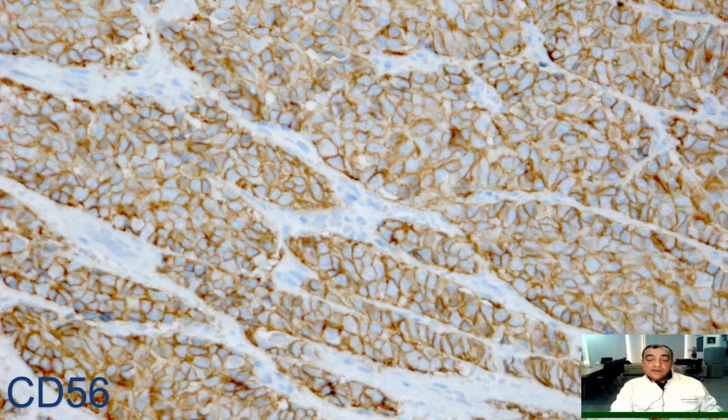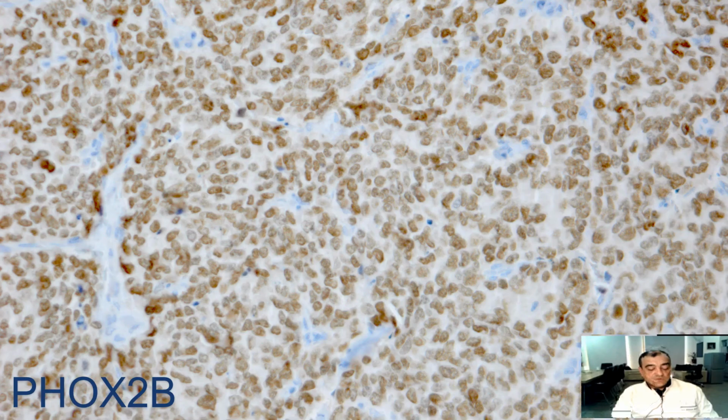CD56: it is a highly characteristic feature that the neuroblastic cells have very intense membranous staining with CD56, and from this point pathologists start to think about the possibility of neuroblastoma. And then we include a very important antibody, PHOX2B.